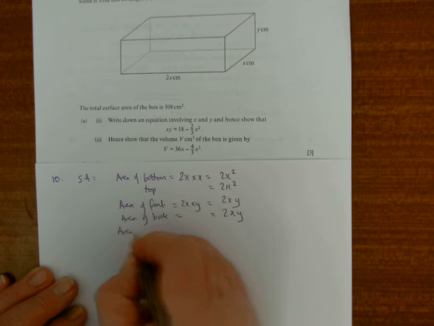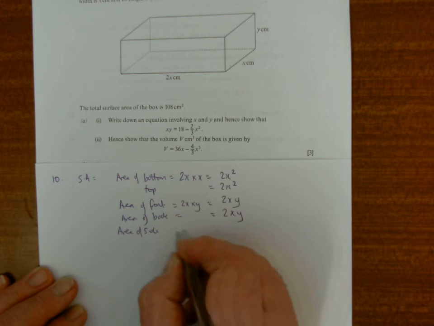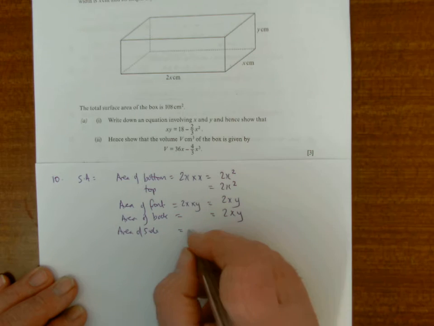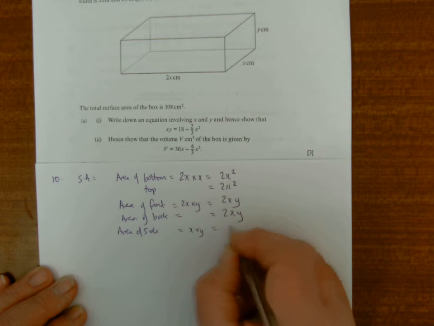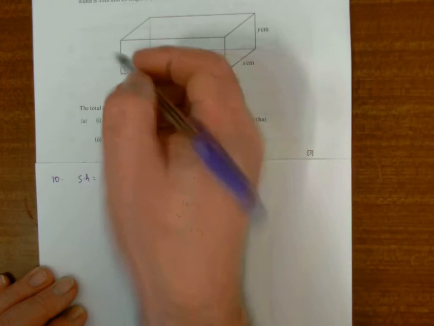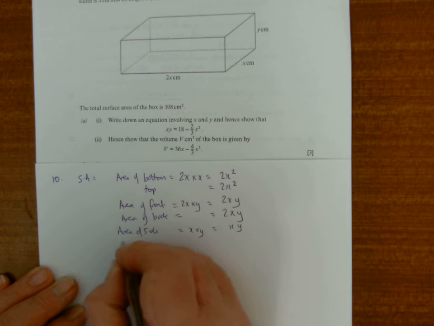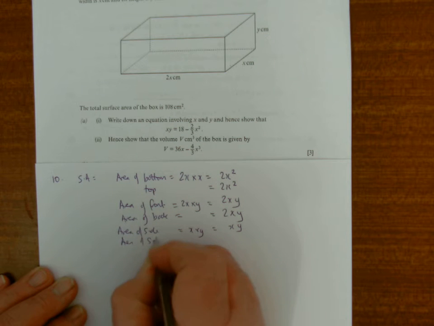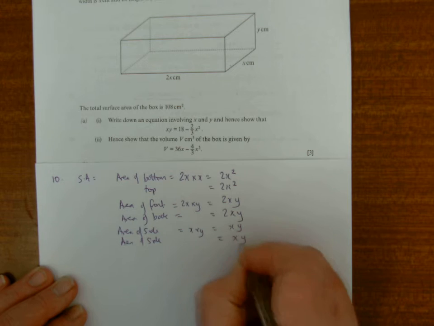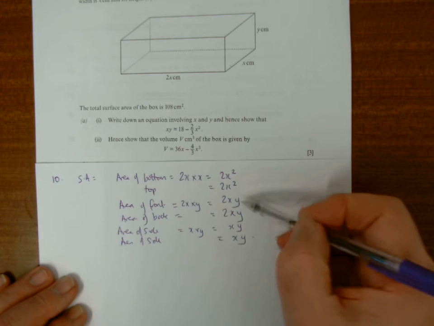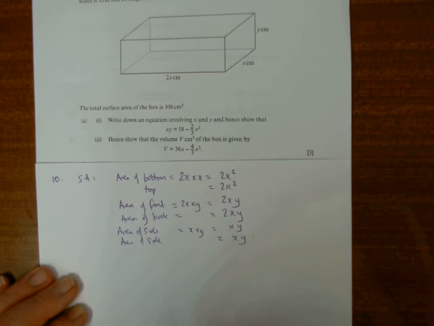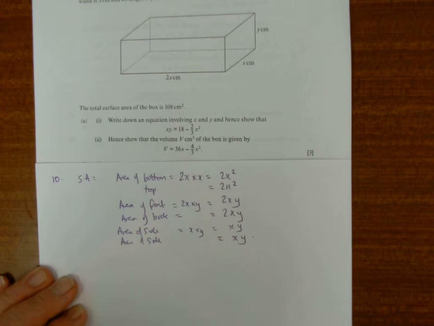And the area of the side is x times y, which is xy, and the area of the opposite side is also equal to xy. So the total surface area of these 6 areas added together, it tells me that total is 108.